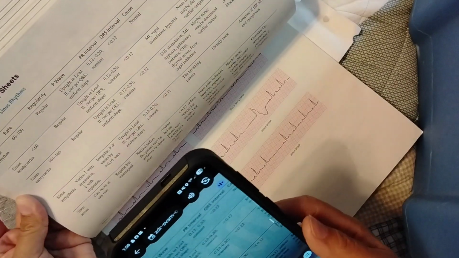But in your notes, if you want to do this later, make sure to write the rules for each one. Sinus rhythm, you gotta have 60 to 100 beats per minute. Sinus Brady, 59, because it's less than 60, so 59 beats and less. So you have all these rules right here.